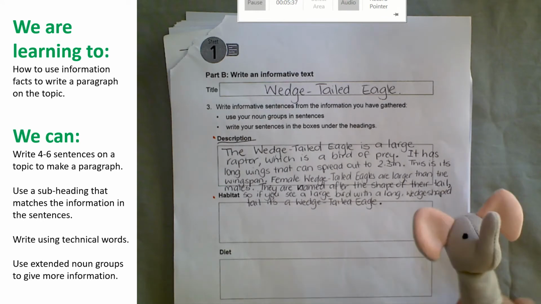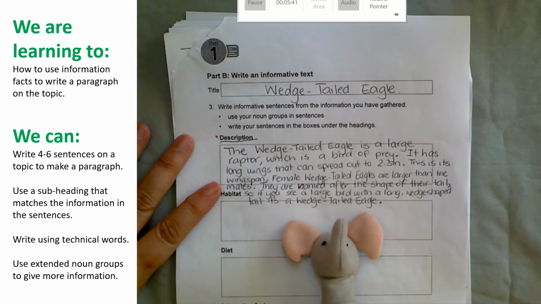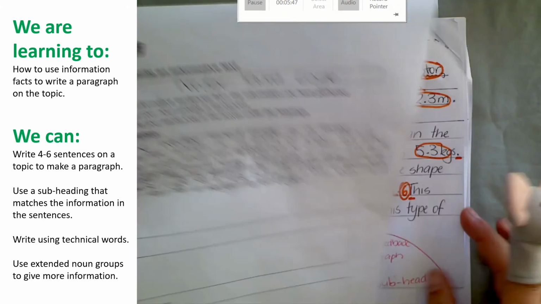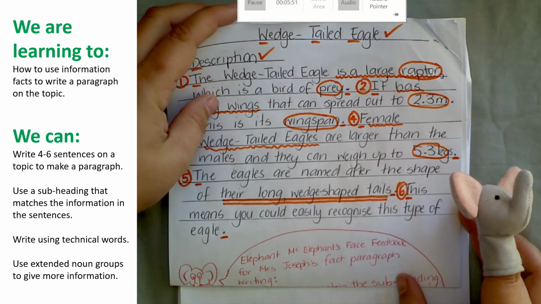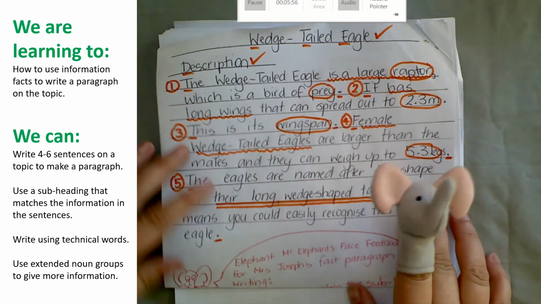Okay, I have written my paragraph about the description. I wrote it into this sheet, but I didn't like how messy it looked, so I decided I was just going to write it on a blank piece of paper. I used a ruler to make lines, but if you don't have a ruler, you could also just use the back of a hardcover book and use lines.